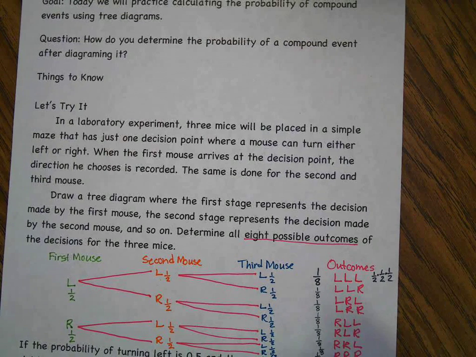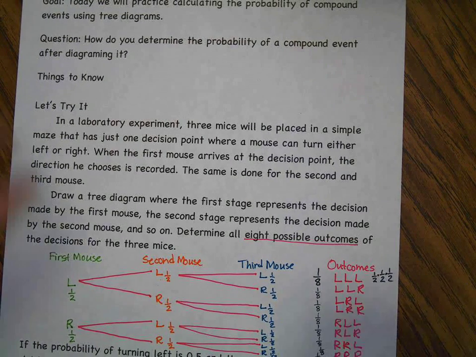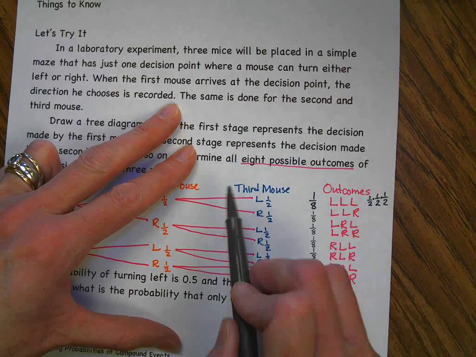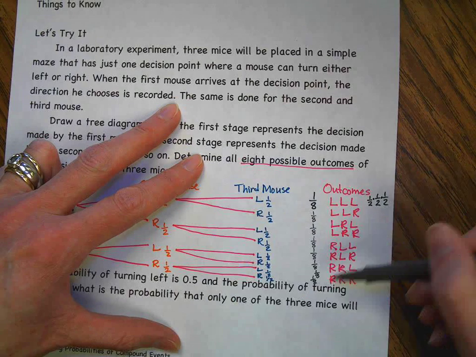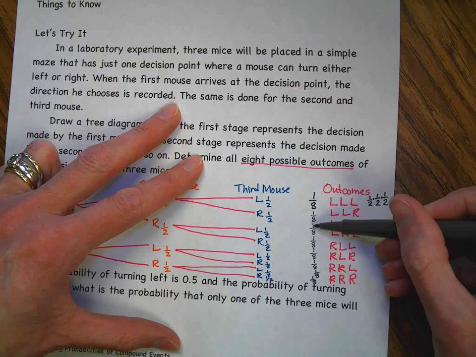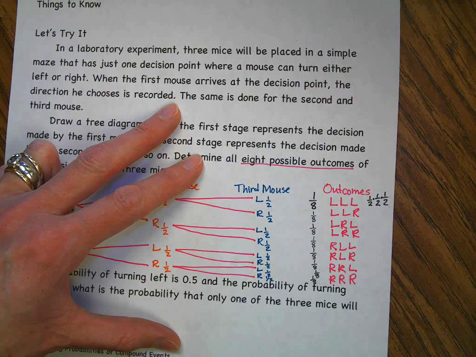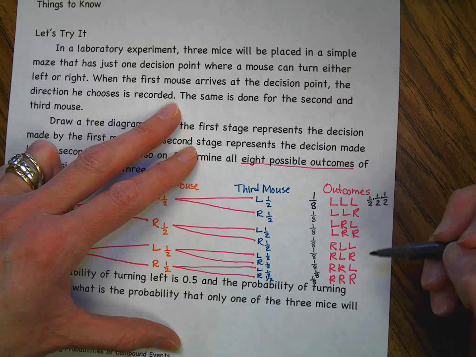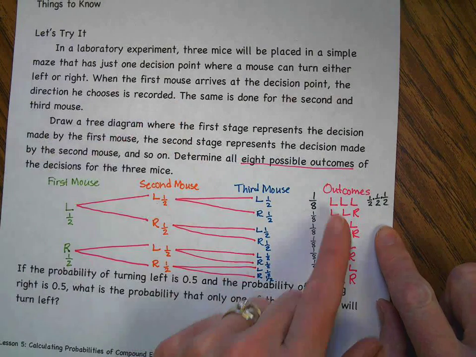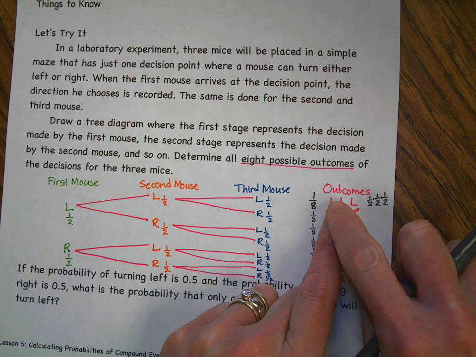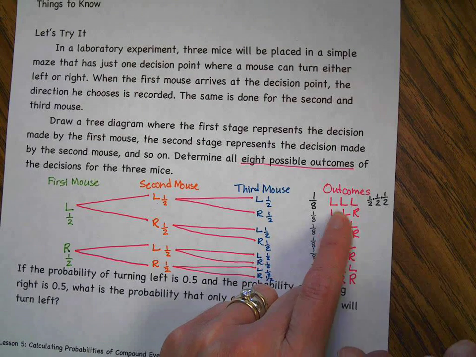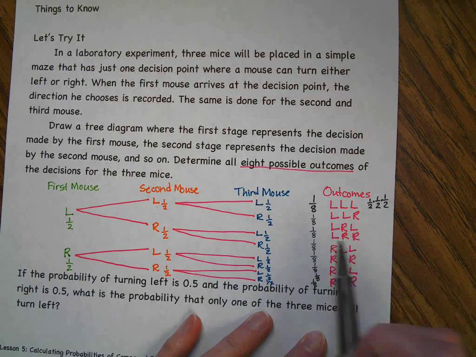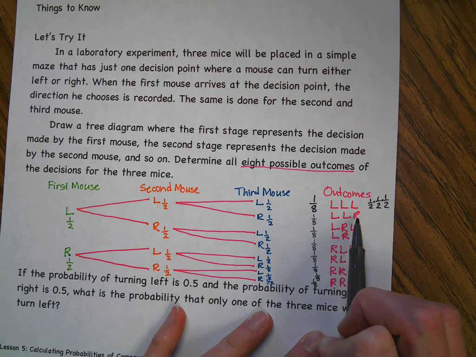Now, the reason why we need to know how to find these is because of this question down here. It says, if the probability of turning left is 1/2, and the probability of turning right is 1/2, what is the probability that only one of the 3 mice will turn left? So you have to go back up into our outcomes and find where that is listed. So let's look for that.